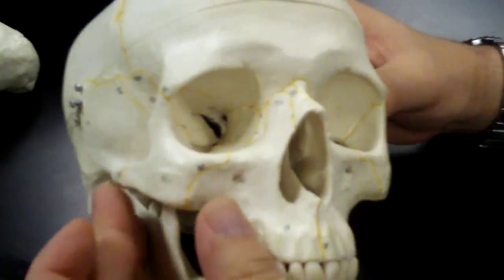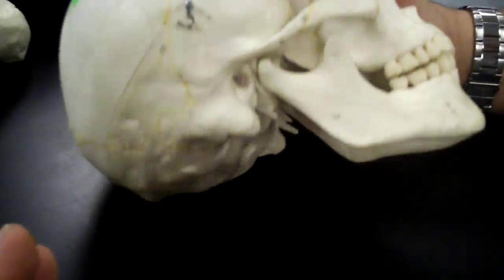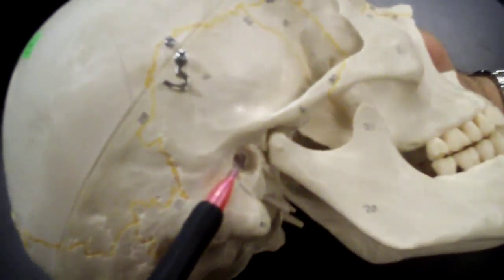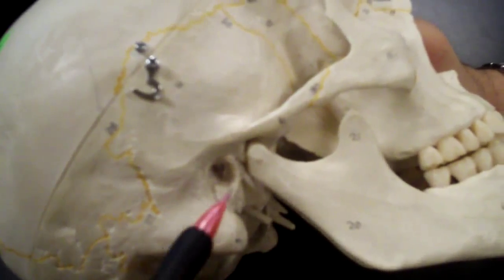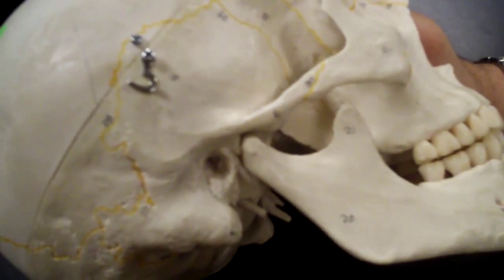On the meatus portion, the only one you find on the skull is the external auditory meatus, and that is where the nerves and all the tissue go inside of the head so you can hear. Of course, the ear is on the outside.